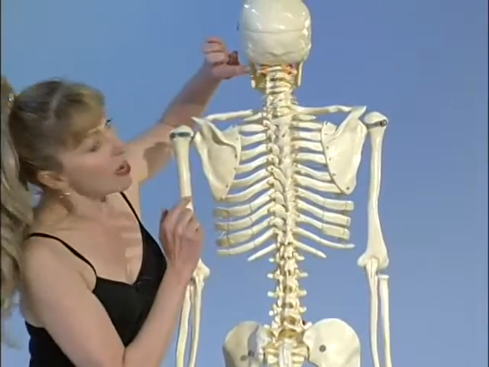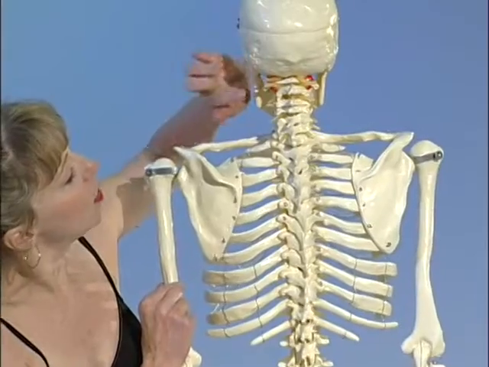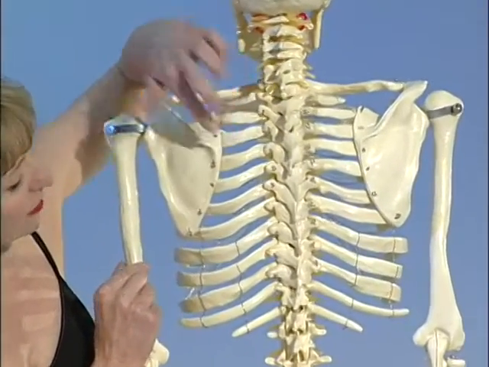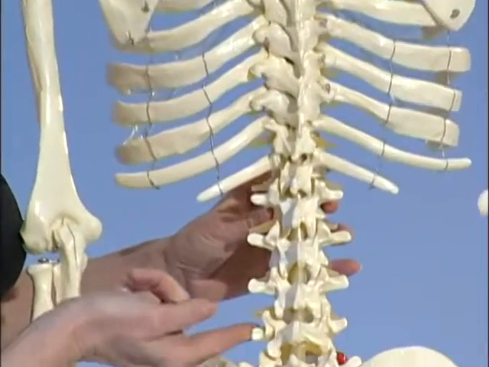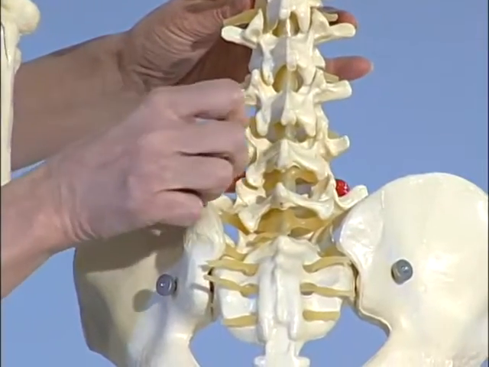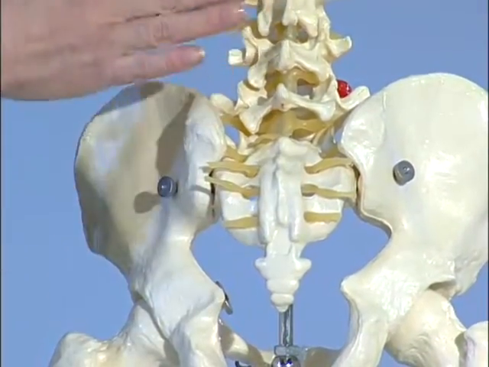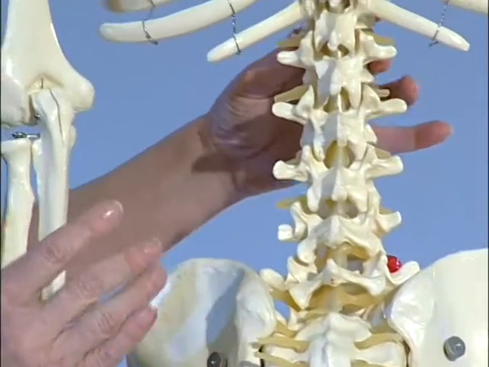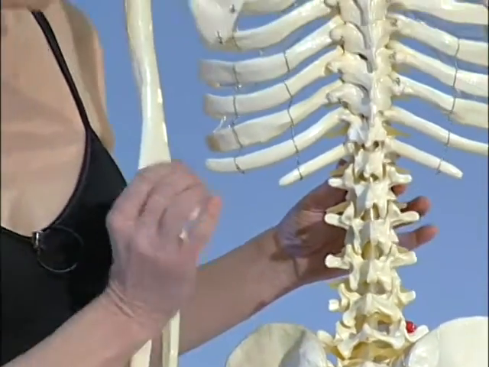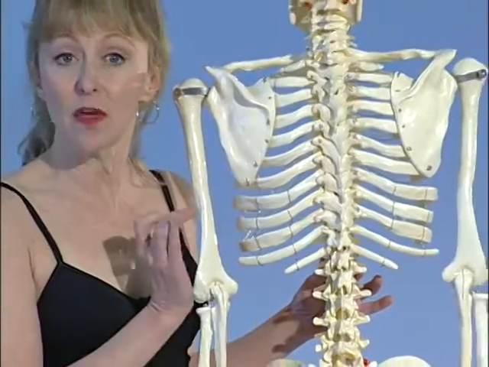You can see on Mr. Bones here that there are lots of little yellow pokey things coming out of the spine. And what this represents is where the nerves come out of the spine. And those nerves travel all throughout the body, and these are the nerves that give the muscle the message, the electrical impulse that makes them contract or release.